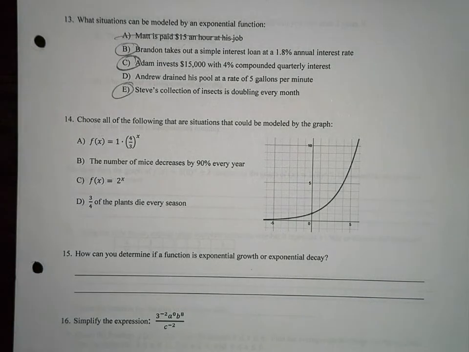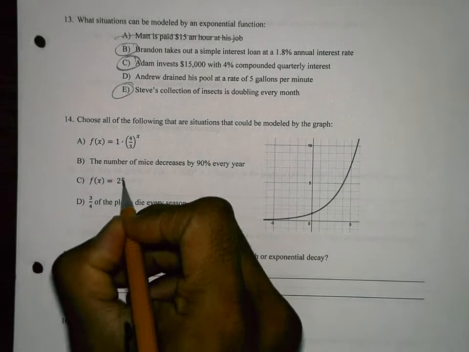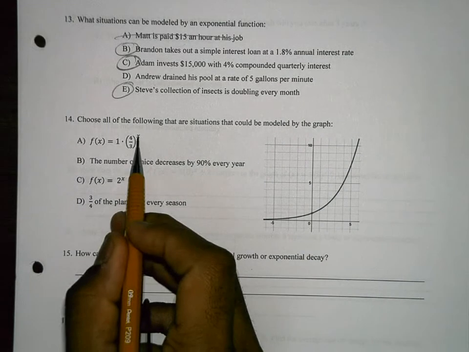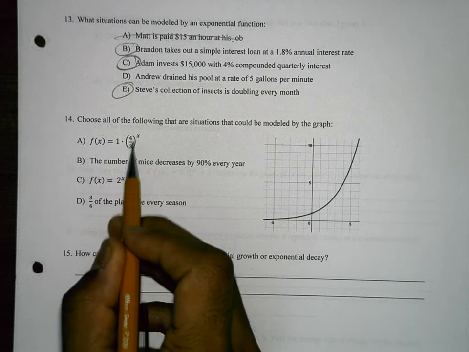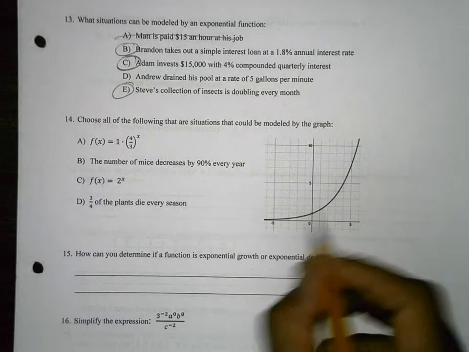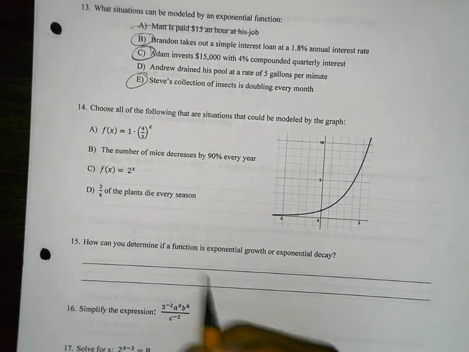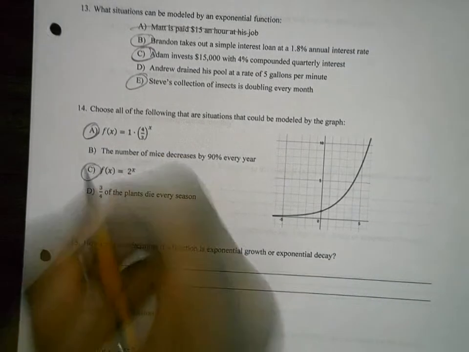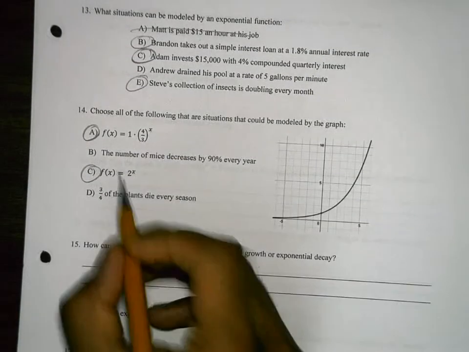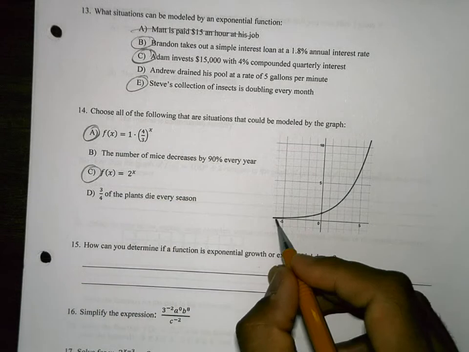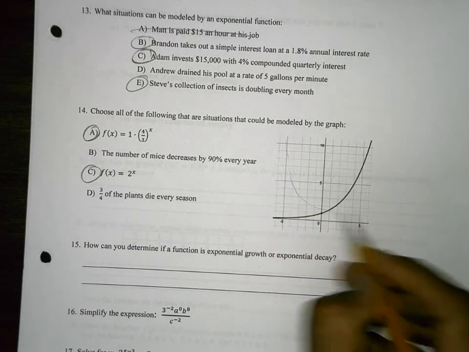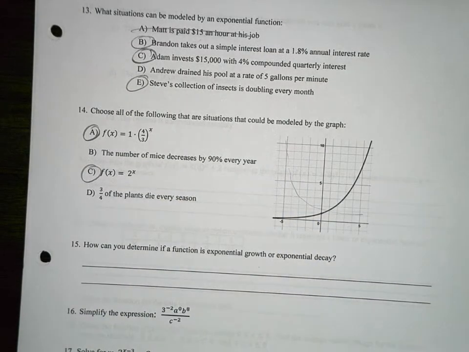So looking at this, if I have an equation, and whatever the x is on, if that is bigger than 1, this is going to grow in this direction. So these two are possibles. If the number decreases, if this was decreasing, this would be going in this direction right here, and it's not. 3/4 of the plants die every season, so I would take A or C on that.